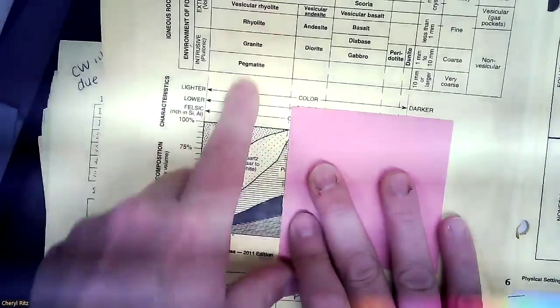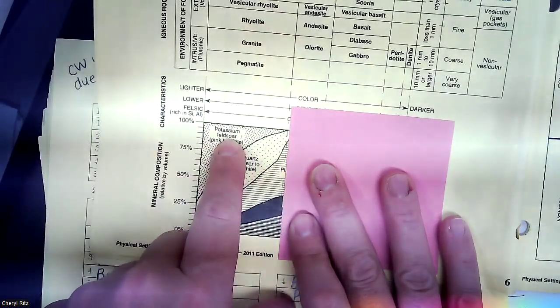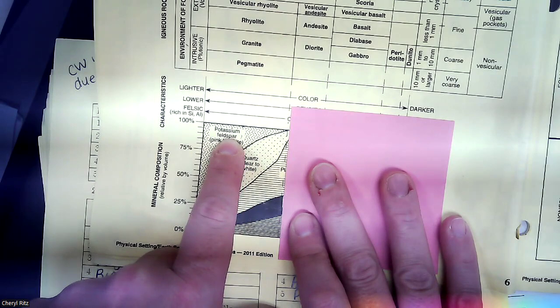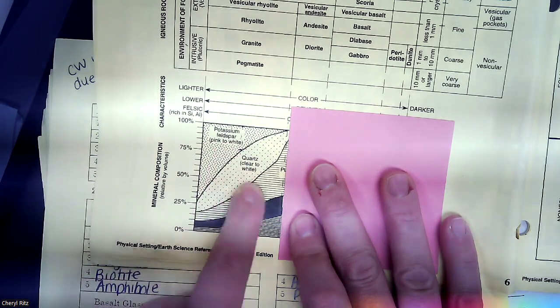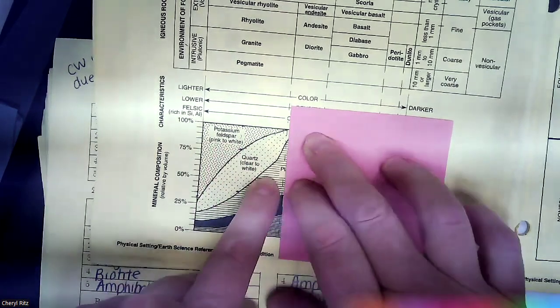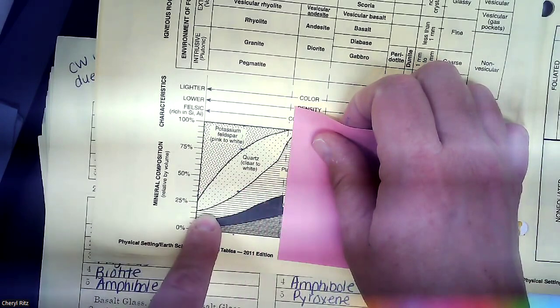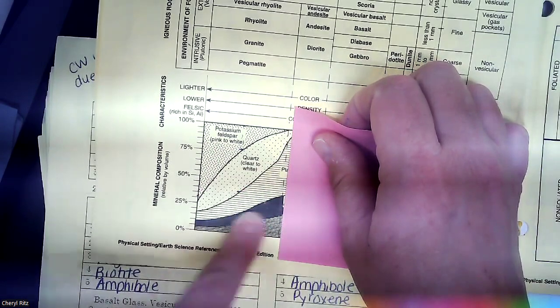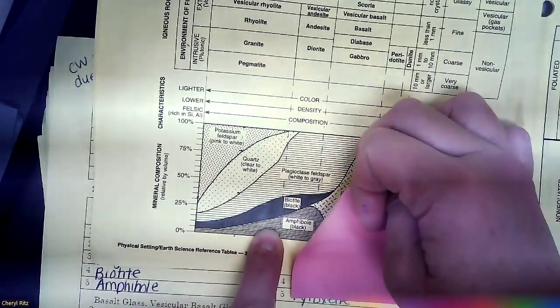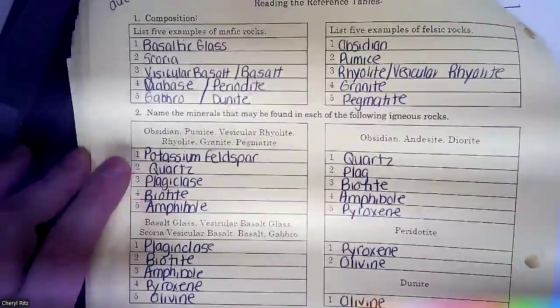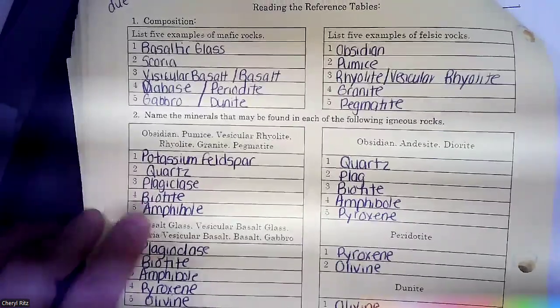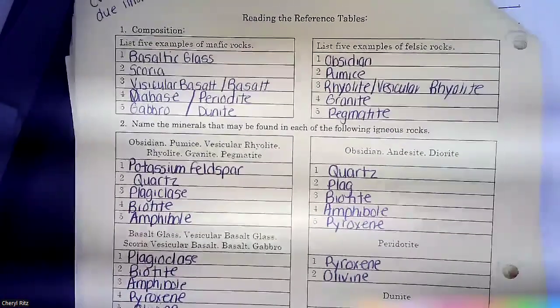So for those first ones, potassium feldspar, you can abbreviate that, by the way. Quartz, plagioclase feldspar. Now, this one's in there, even though the name is hidden underneath your Post-it note, as long as the symbol is underneath it, it's in there. So then there's this black one, which is biotite, and the darker stripes, which is amphibole. So again, potassium feldspar, quartz, plagioclase, biotite, and amphibole.